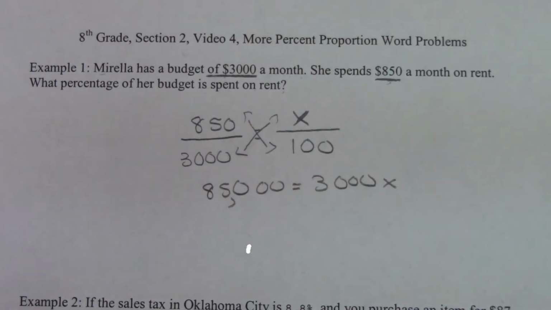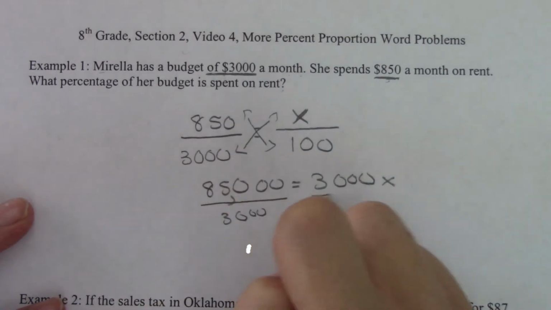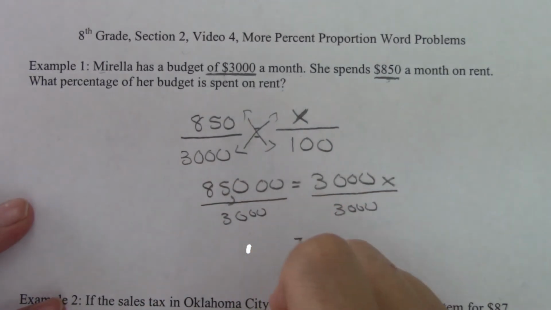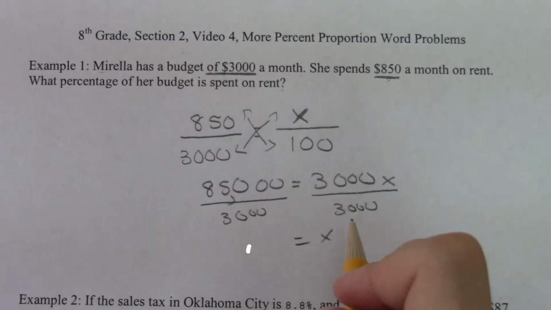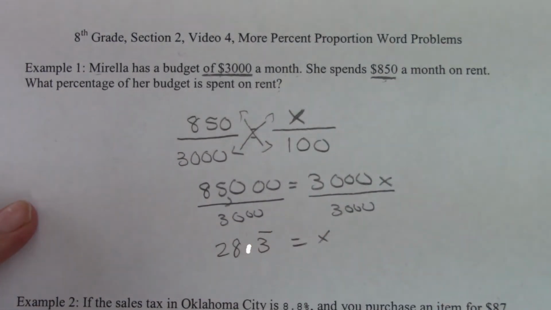Now to solve for x, I just have to divide both sides by 3,000. So when I do 85,000 divided by 3,000, I get 28.3 repeating.